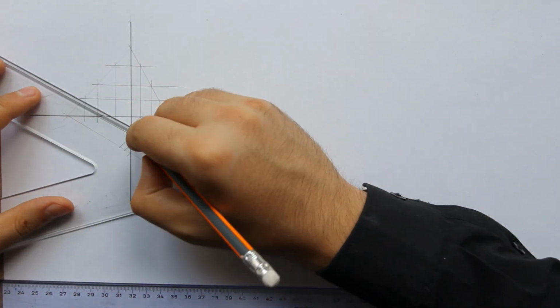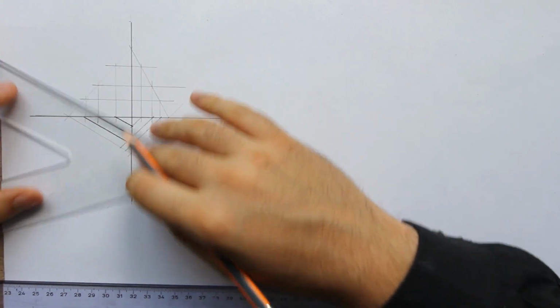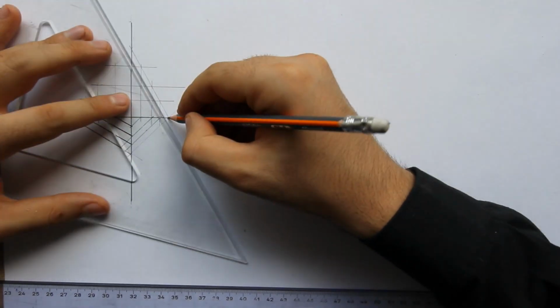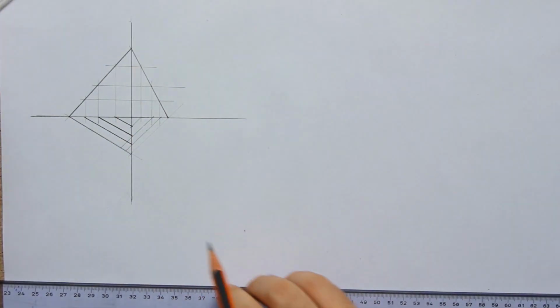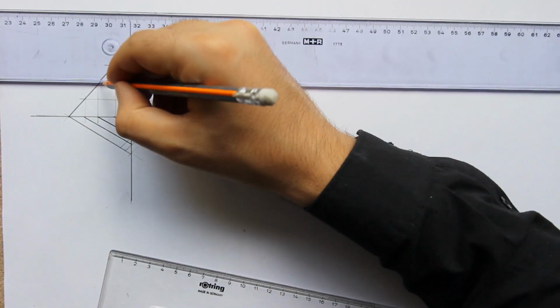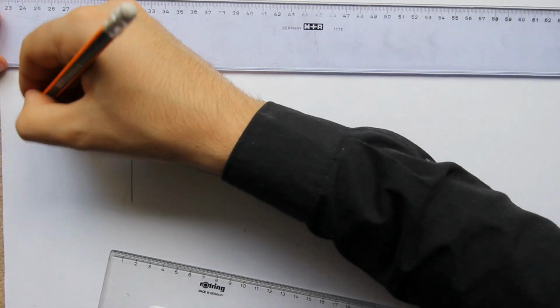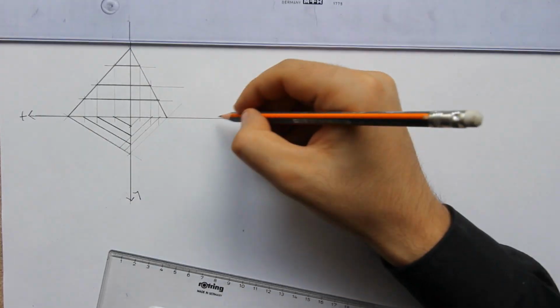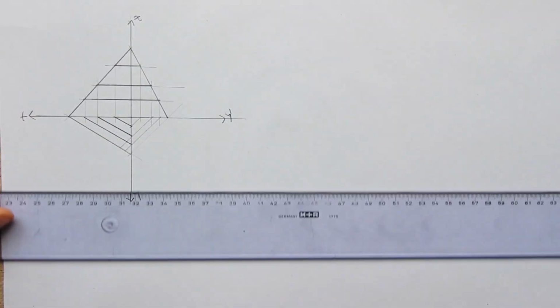So the edge or segment's horizontal projection is parallel to the cut of our plane to the horizontal plane of projection. Okay, so we are going to basically get this kind of thing. So it's included. You'll see how it looks in the axonometric, in the 3D.